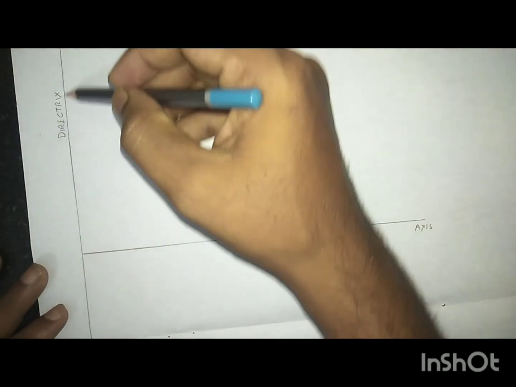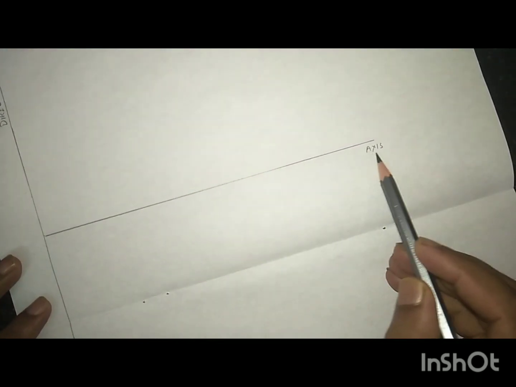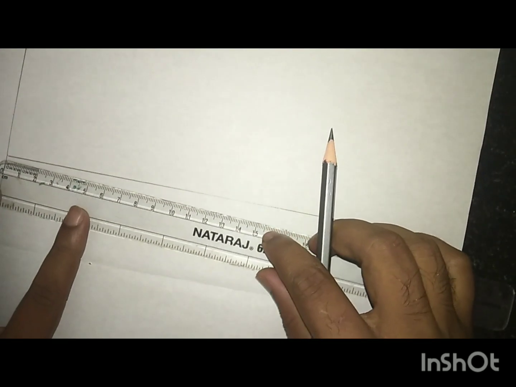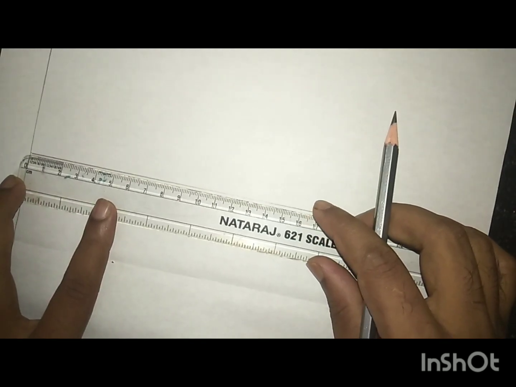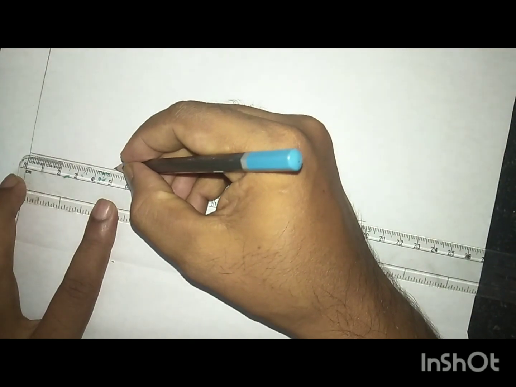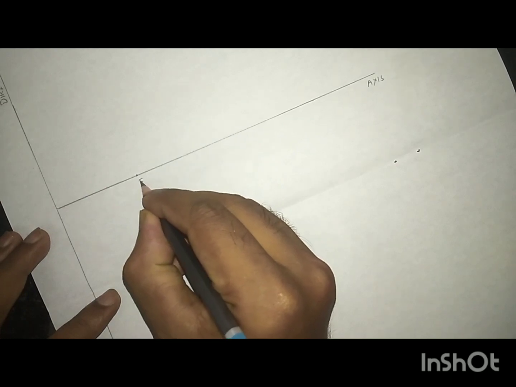At first, you draw the directrix line. The name of this line is directrix, and draw the axis line. The name of this line is axis line. In this problem, the distance between the directrix and the focus is 50 mm. So from the directrix line, I mark the distance of 50 mm. This is the fixed point, the name is focus point.